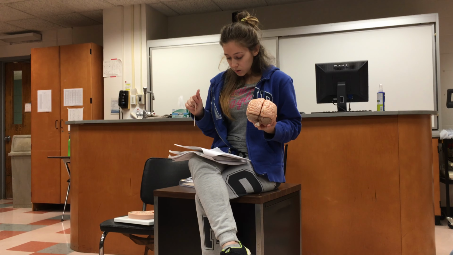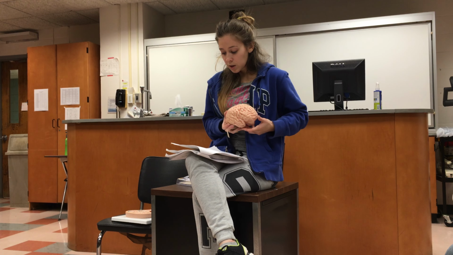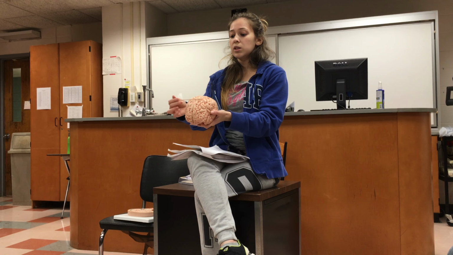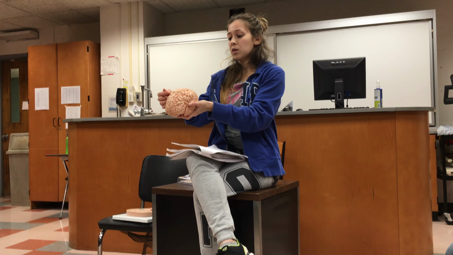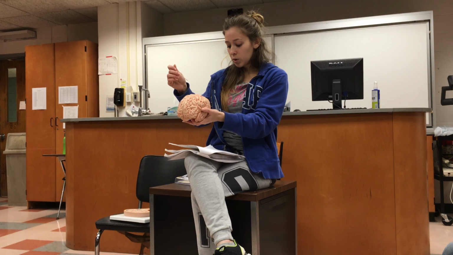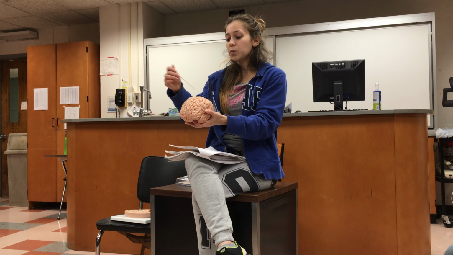What else are we on? The central sulcus. The central sulcus would be another line here that you can't really see on this model, but I would probably put a stick like this. That basically separates the frontal from the parietal. So it would be right there.